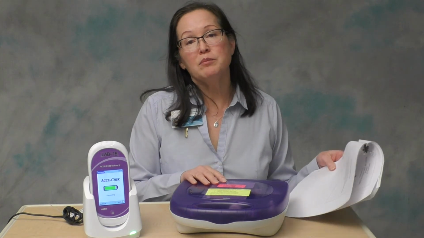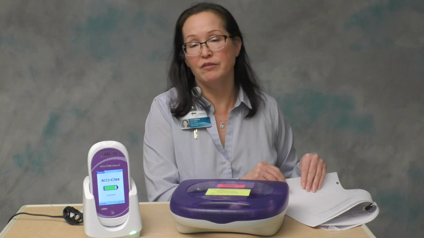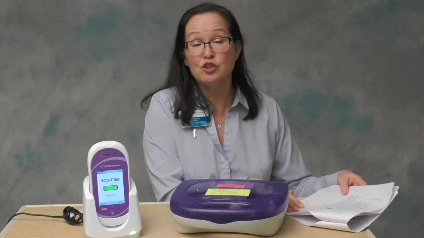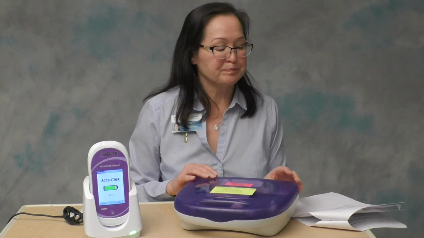And then you also need to make sure that you wipe the first drop of blood away after you have lanced the patient. That first drop of blood will contain a higher proportion of tissue fluid, so you could get an inaccurately low test result.